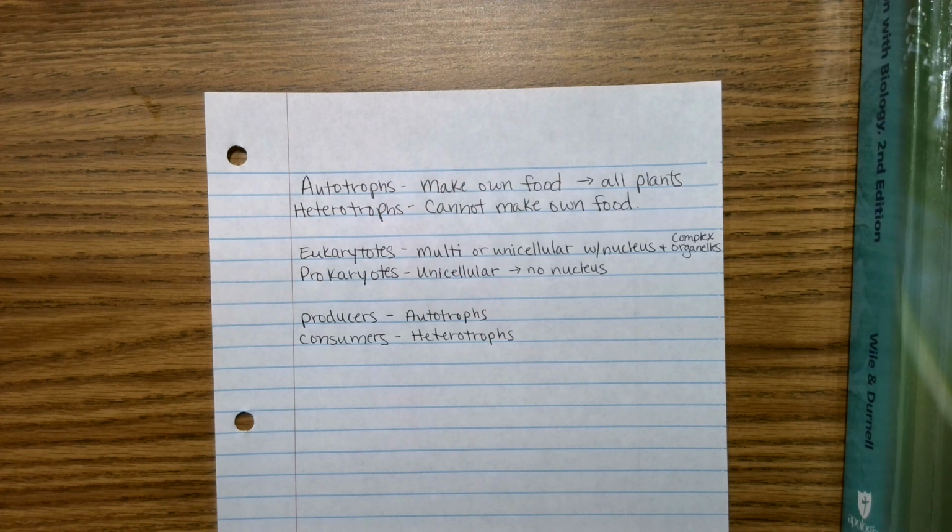What really distinguishes eukaryotics from prokaryotics is that the eukaryotics have a nucleus and they have membrane-bound organelles that are more complex, where prokaryotics are unicellular, meaning only one cell, and they don't have a nucleus. Okay, producers and consumers. Basically, producers are your autotrophs. So all plants are going to be producers, and consumers are your heterotrophs.